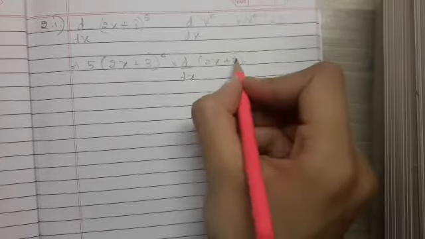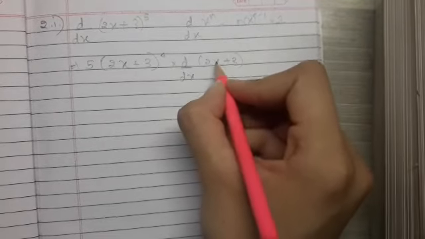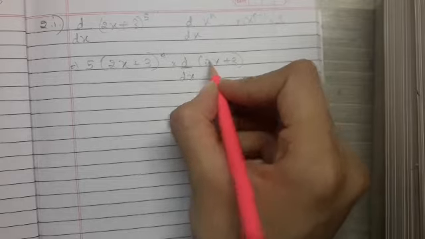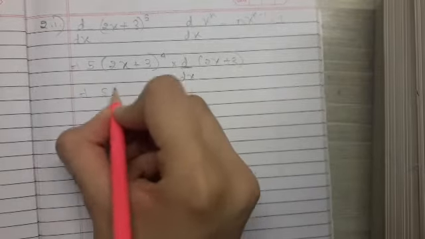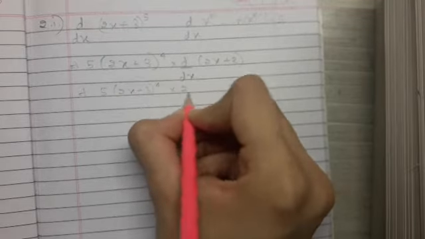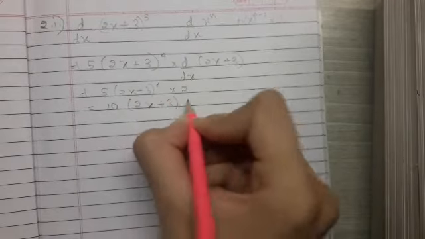We know that 3 is a constant, so its differentiation is 0, and the differentiation of x is 1, so 2x becomes 2. So this becomes 5 into (2x + 3)^4 into 2, which is ultimately 10 (2x + 3)^4.